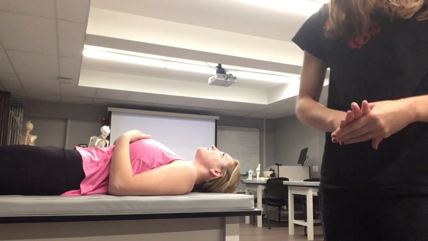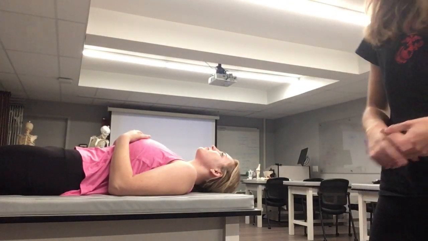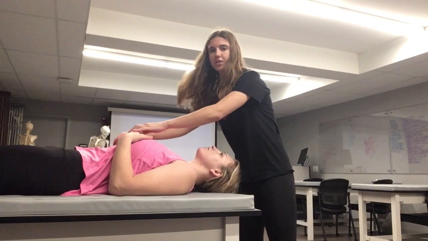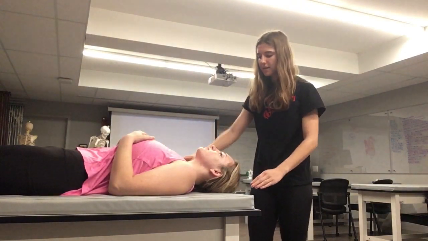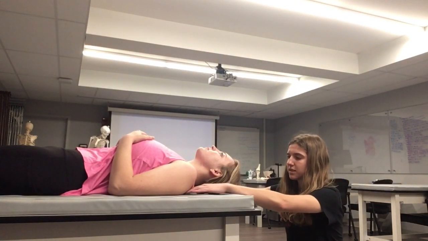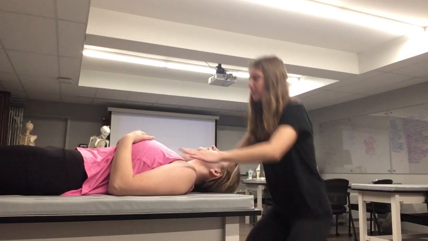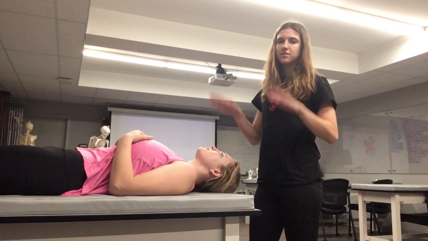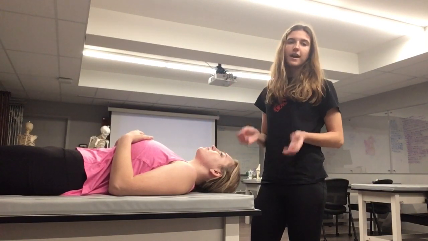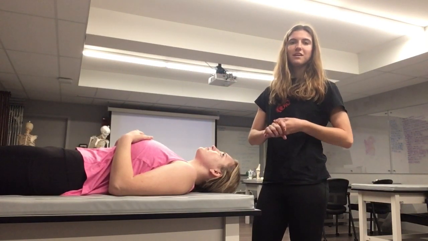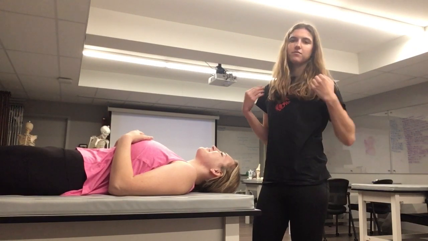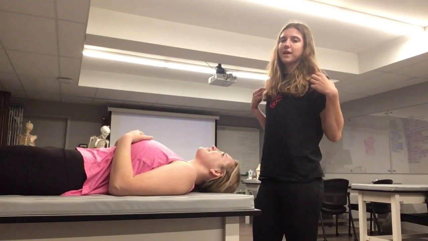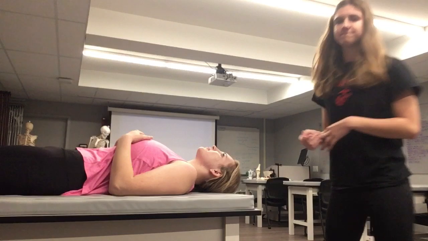Alright, next we will be doing the pec minor contraction test. So for this, I'm going to have her cross her hands up on her chest, and I'm going to look and see if her scapulas are laying flat, and they are. And if they aren't, you can always push down the arms, and if they continue to go, then you do not have tight pectoralis minor muscles. But if you cannot compress the shoulders back down on the table, they are tight.